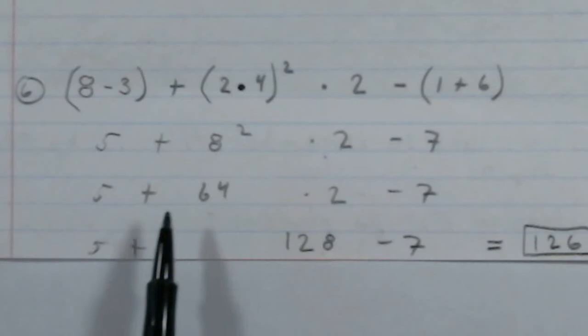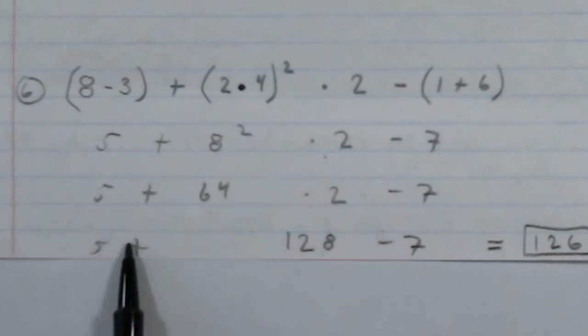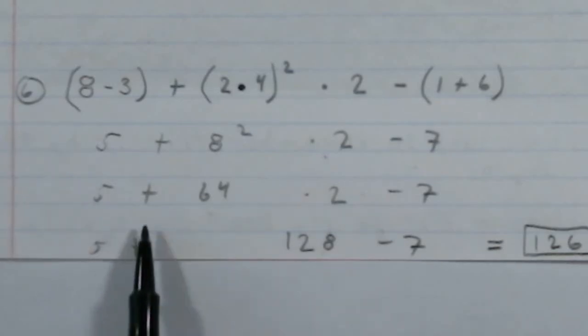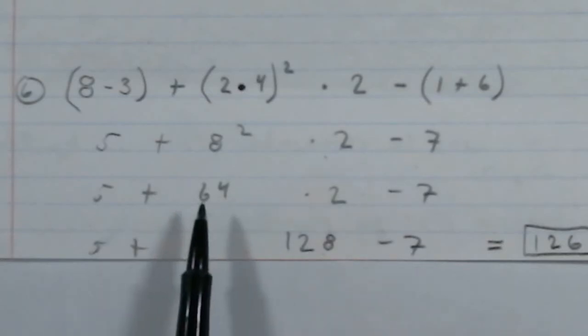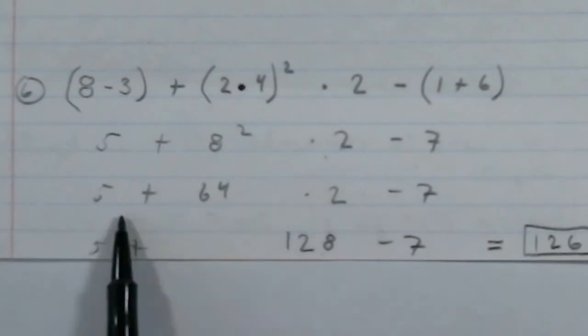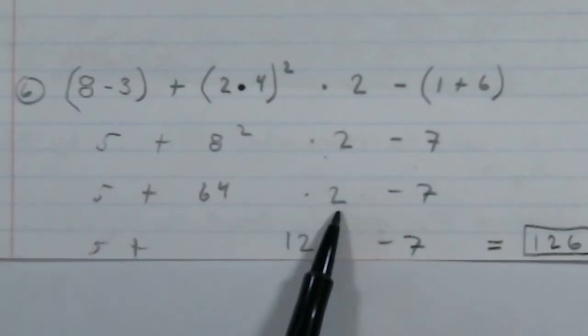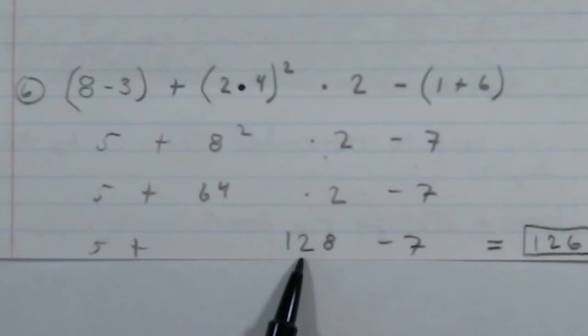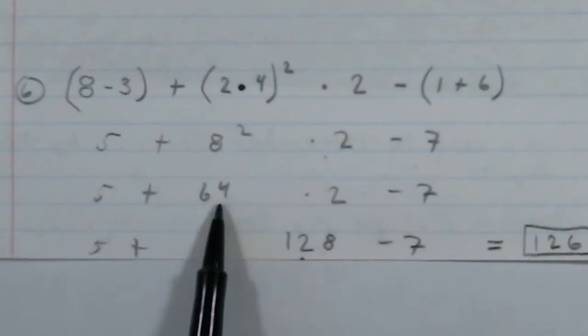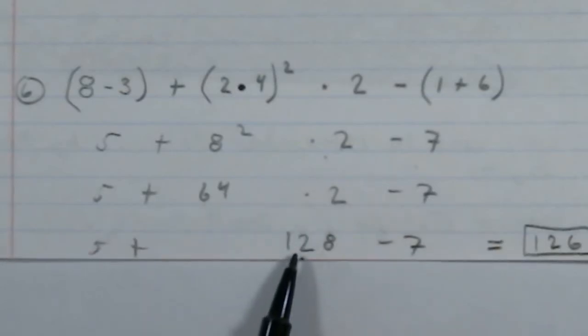Here we go. 5 plus, sorry, back up. Multiplication, so the 5 goes down. 64 times 2 is 128, because that's your multiplication, and bring that down.